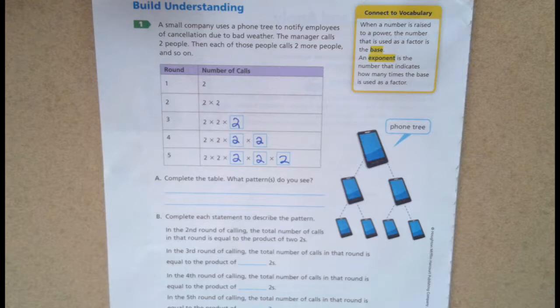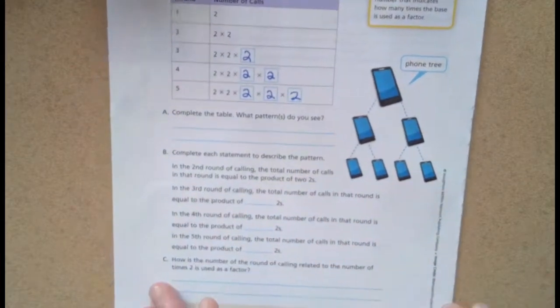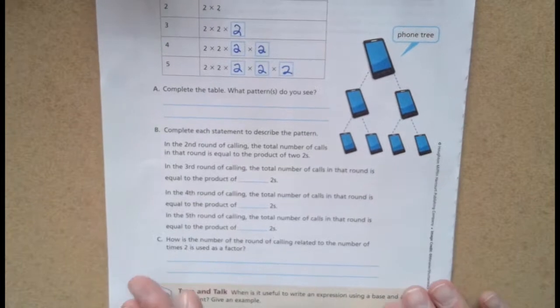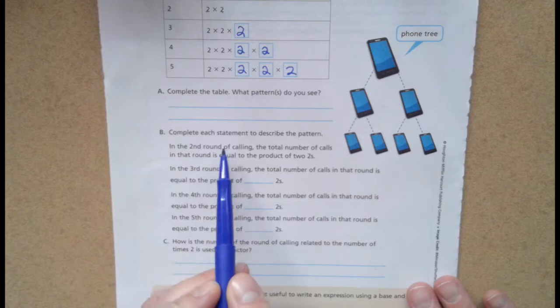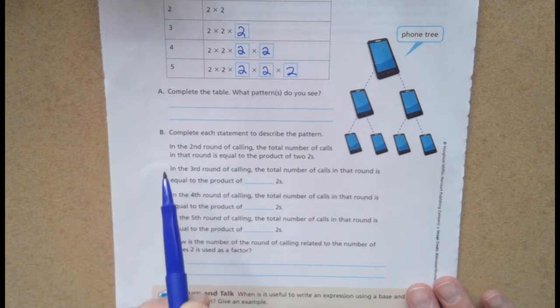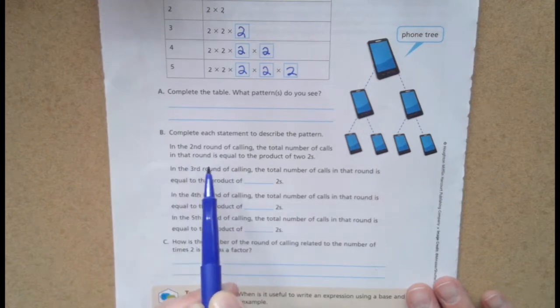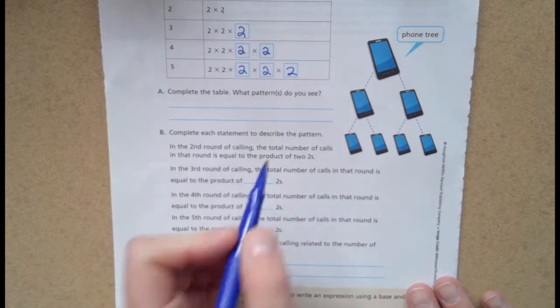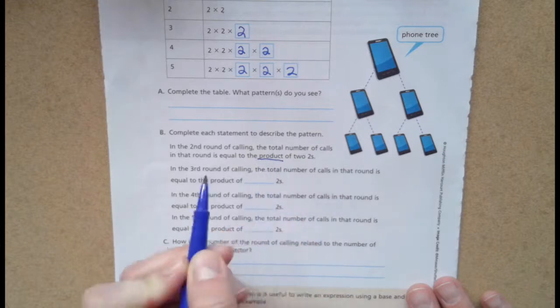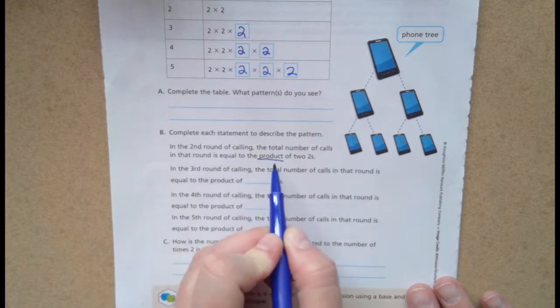All right, question B. And there's several of them that go with this. Complete each statement to describe the pattern. In the second round of calling, the total number of calls in that round is equal to the product of 2 2s. And we know from all of our years of school and multiplying already that the product is the answer to a multiplication problem.